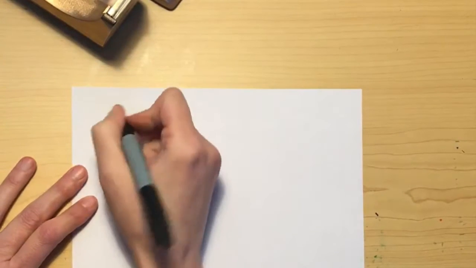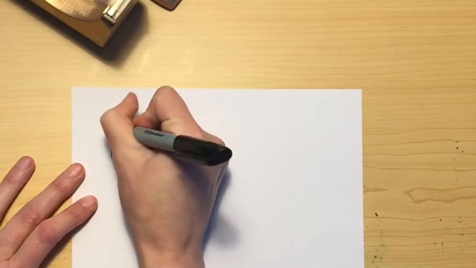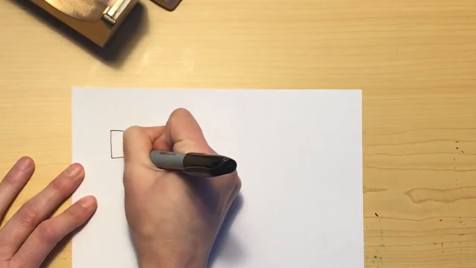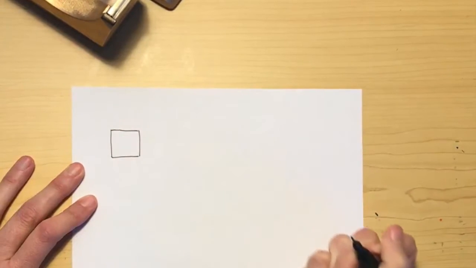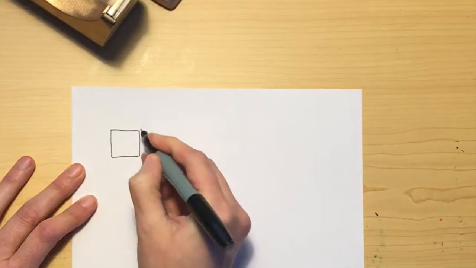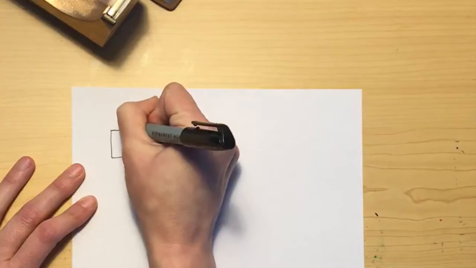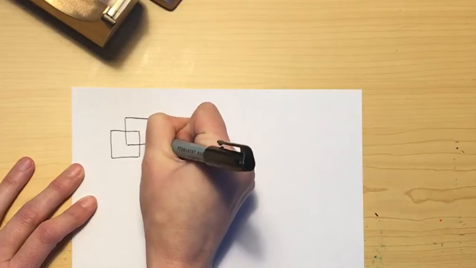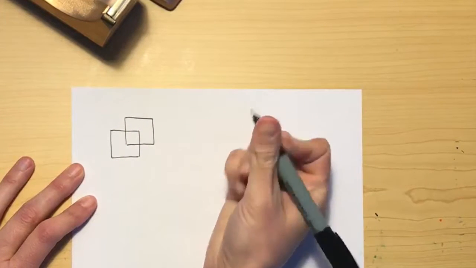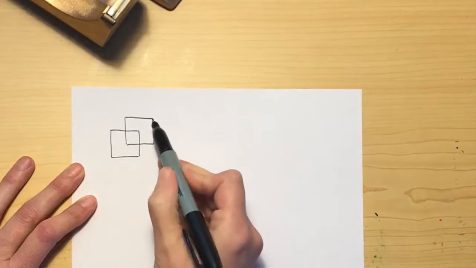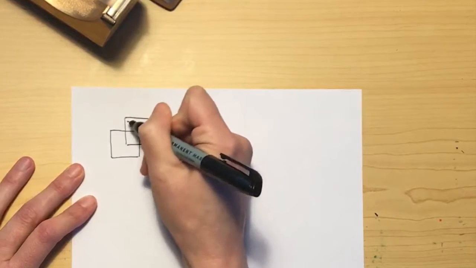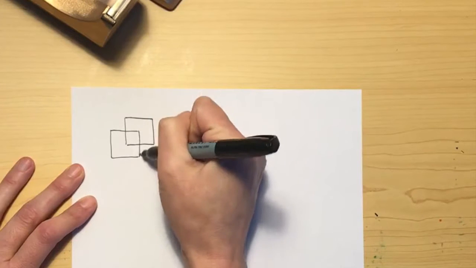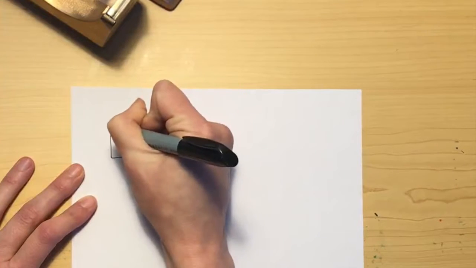Our first form is going to be a cube. There are several ways to draw a cube, but it always starts with a square. A cube is a three-dimensional square. We're going to add a second square. The bottom corner of this square needs to be inside your first square. They overlap each other. Notice that all of the edges are parallel. Those two lines are parallel and these two lines are parallel.